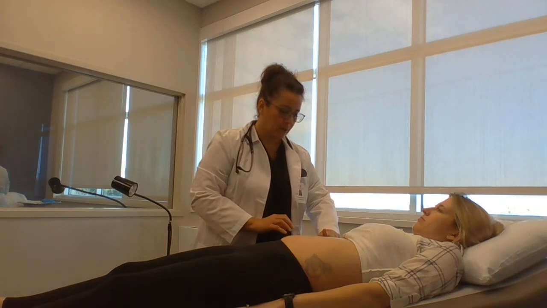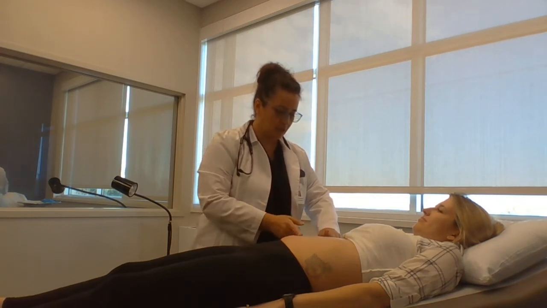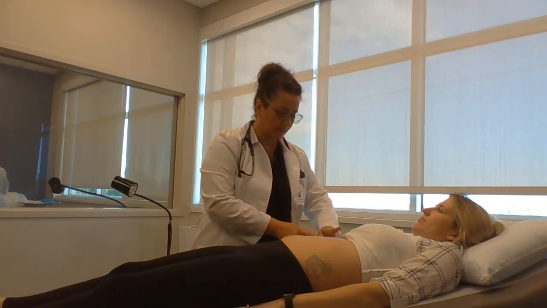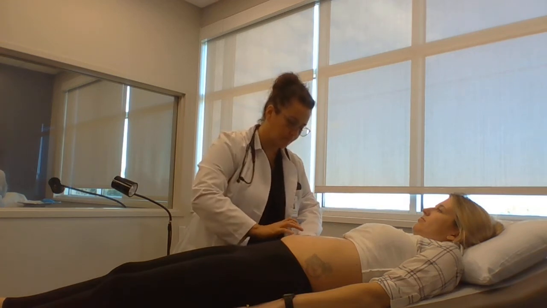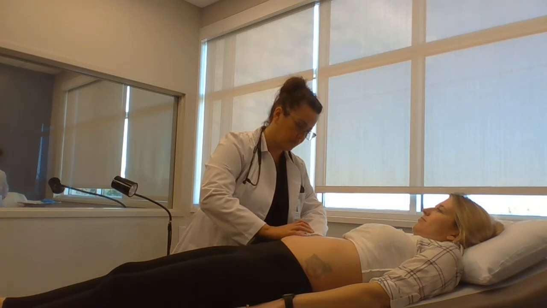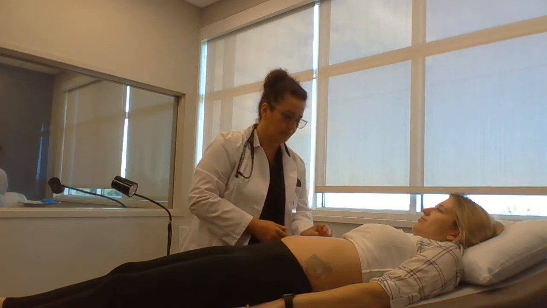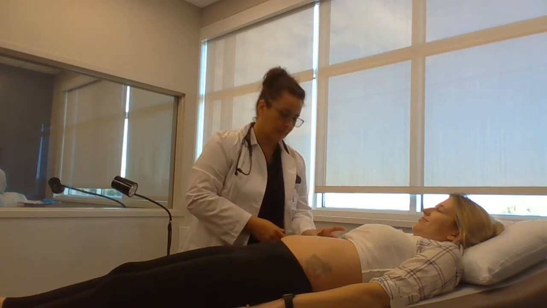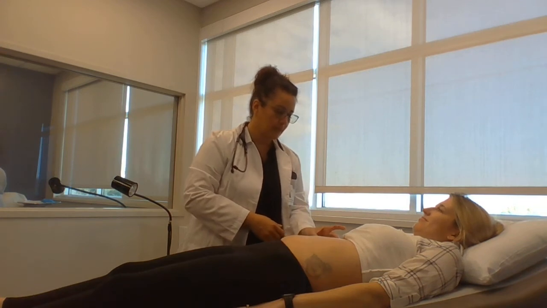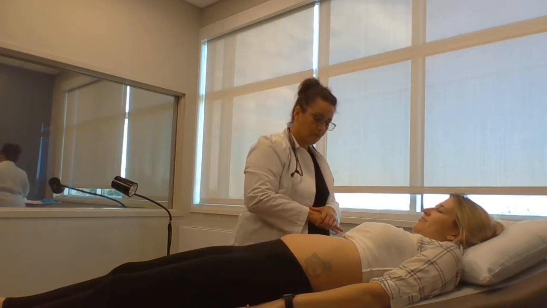Sorry about right there. I did find it actually. And then I'm going to start at your belly button and work my way up, okay? I don't know, 5 or 6 maybe centimeters, okay? That's your liver span.